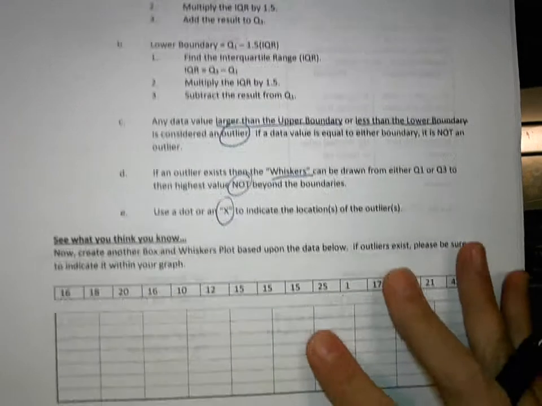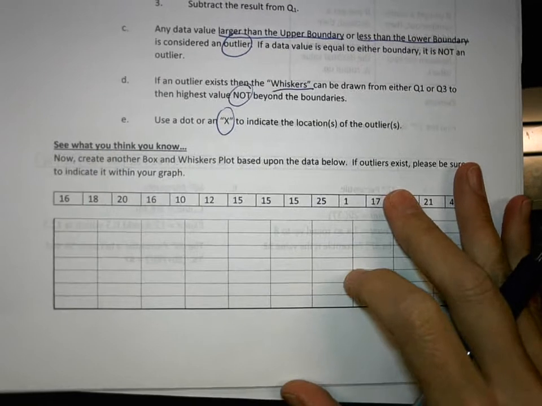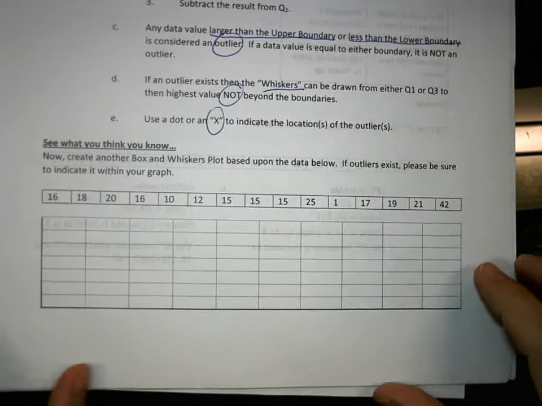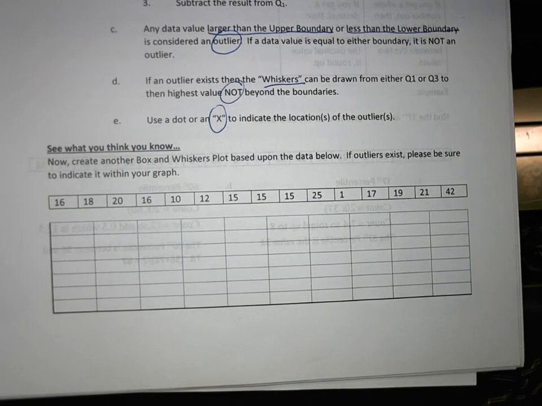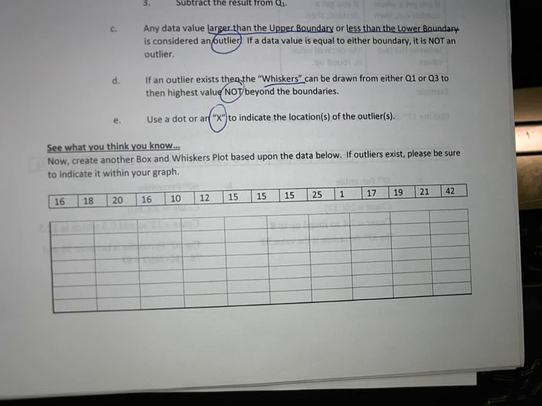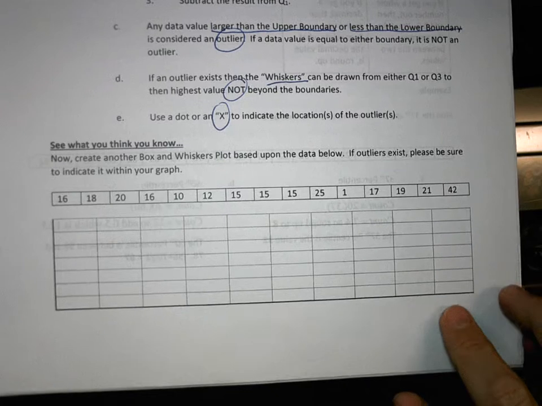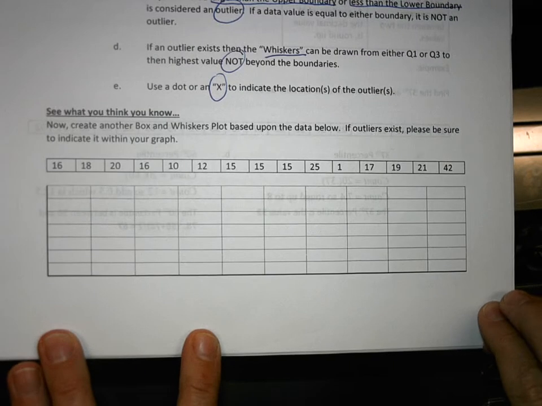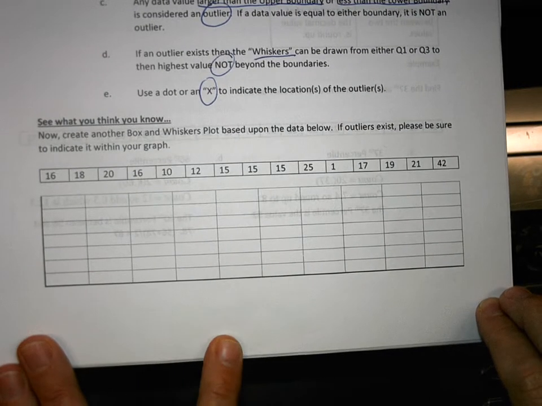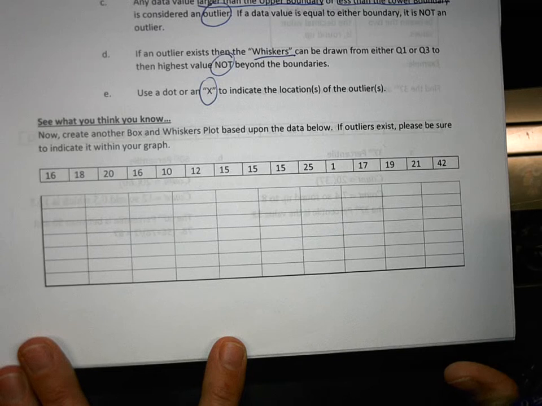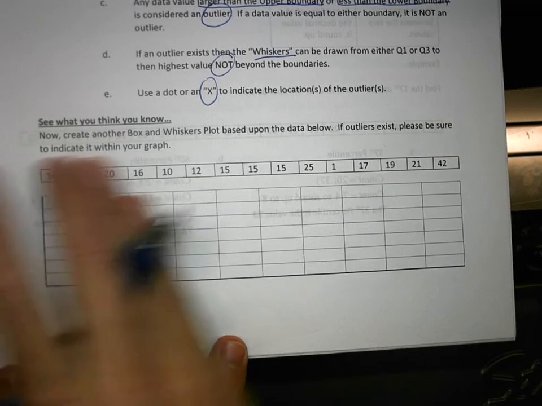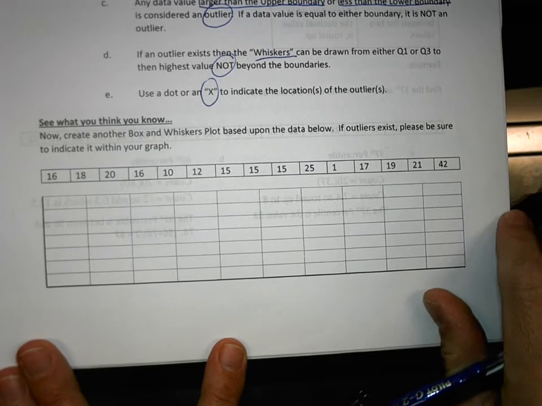Okay, so it says, see what you think you know. Create another box and whisker plot based upon the data below. If outliers exist, please be sure to indicate it within your graph. Okay, so when we get data, what is the first thing that we should probably do? Yeah, okay, that's good. We can start by finding the lowest and the highest, and specifically, we probably should put our data in order, okay?